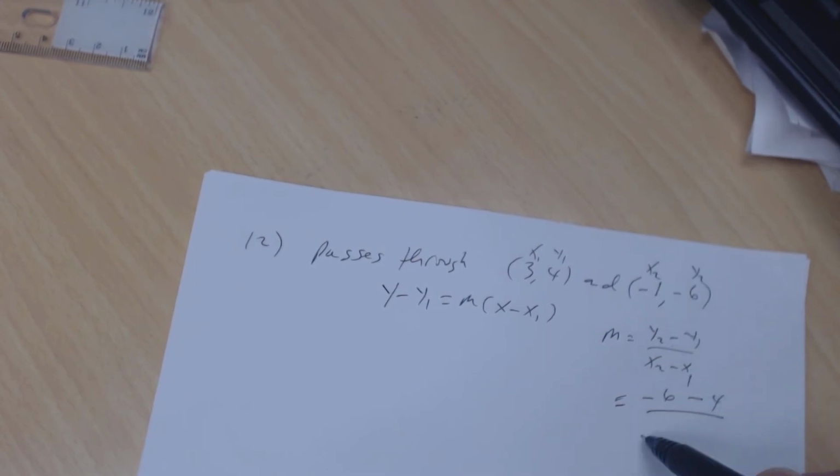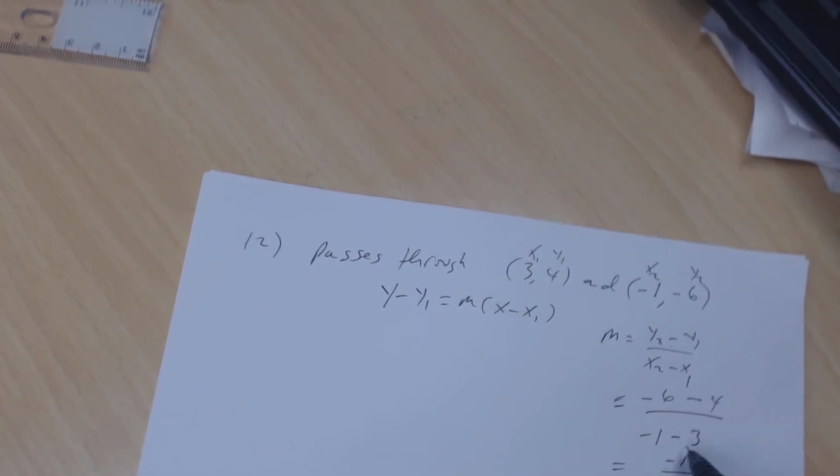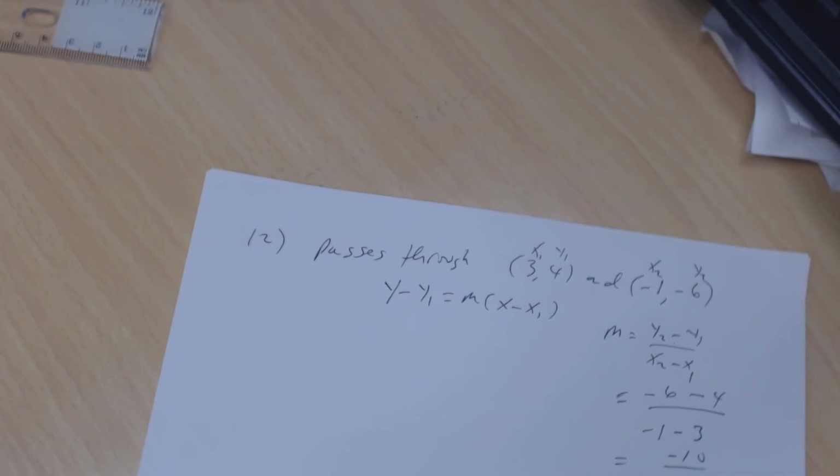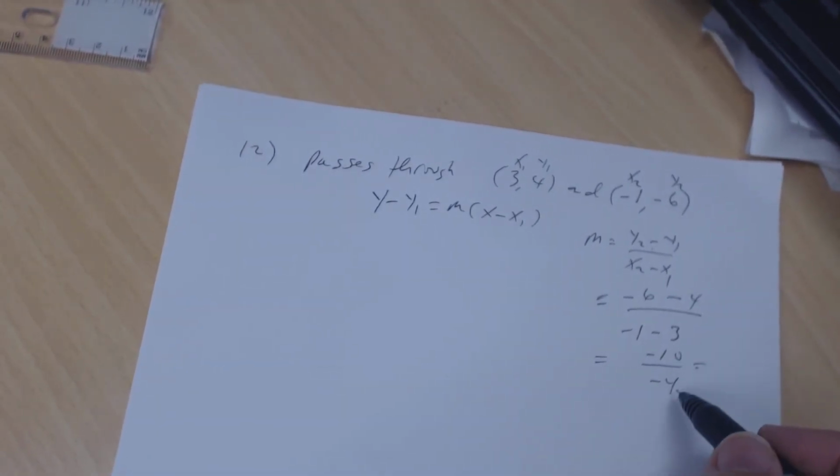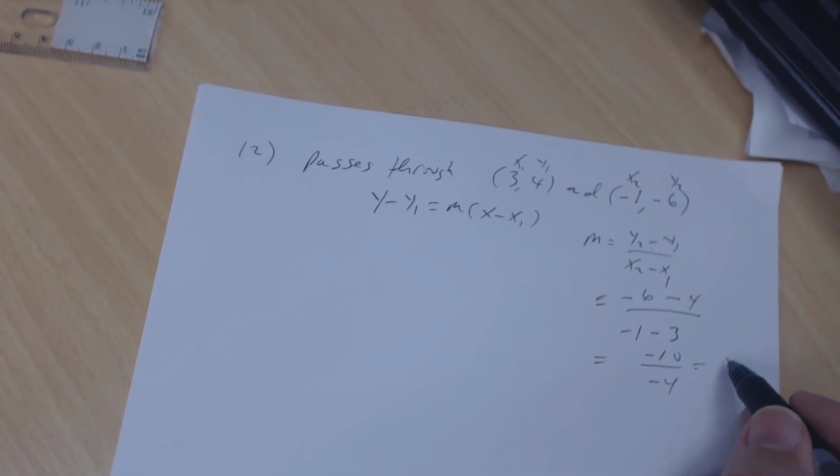So x2 is -1, subtract x1, which is 3. And so -6 and -4 is -10. -1 and -3 is -4. Reducing this, a negative divided by a negative is a positive. 10 fourths reduced, they're both divisible by 2, so that's 5 halves. So my slope is 5 halves.